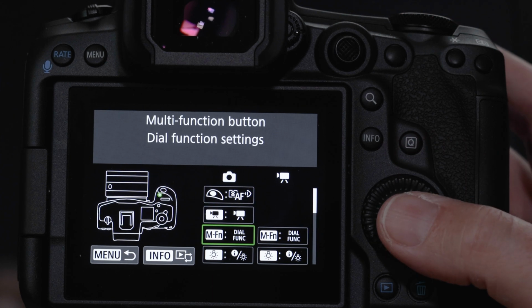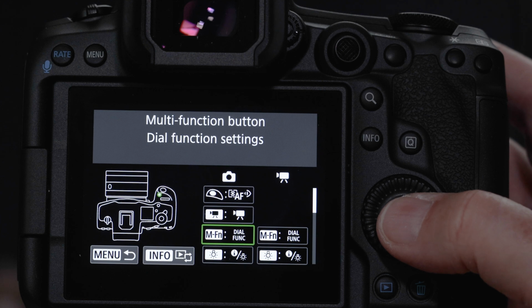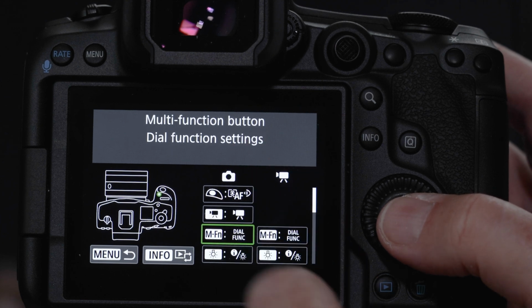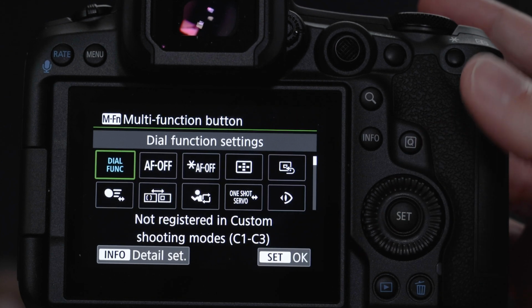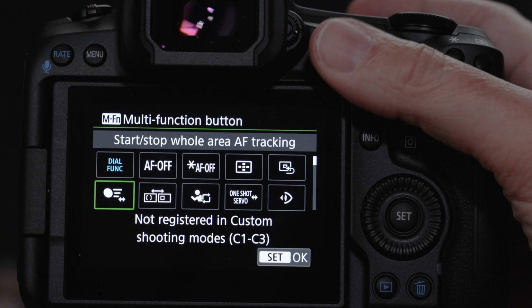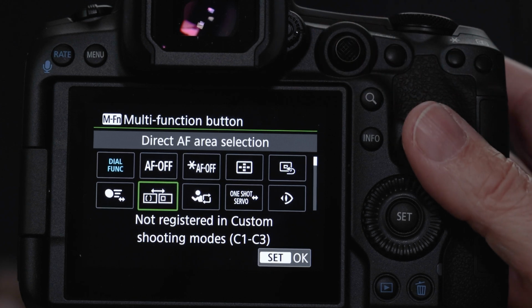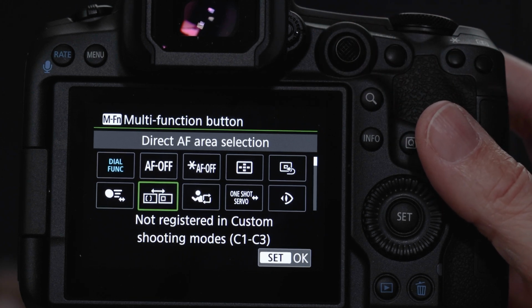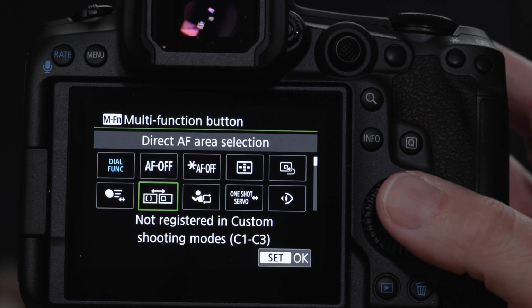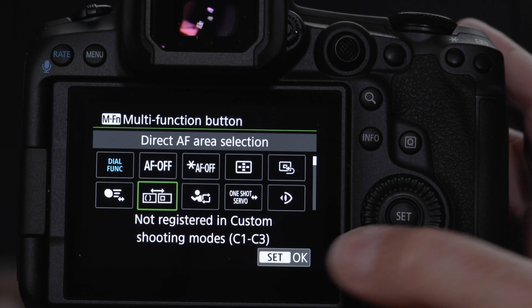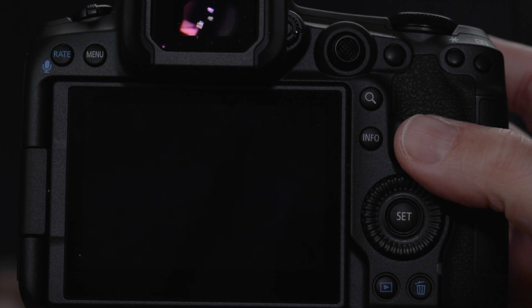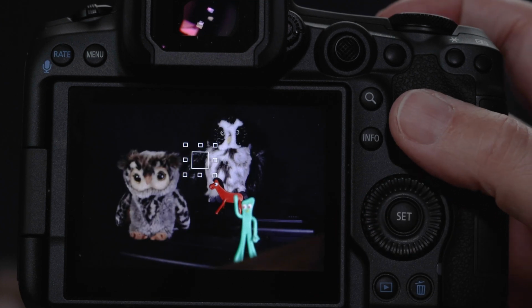There's the name of it, the multifunction button or the MFN button. Let's go into it. Be careful, make sure you're in camera mode. And there's our little beauty right there. See that little one? Direct autofocus area selection. That is such a cool button. Let's set it for OK, and let's go see what happens now.